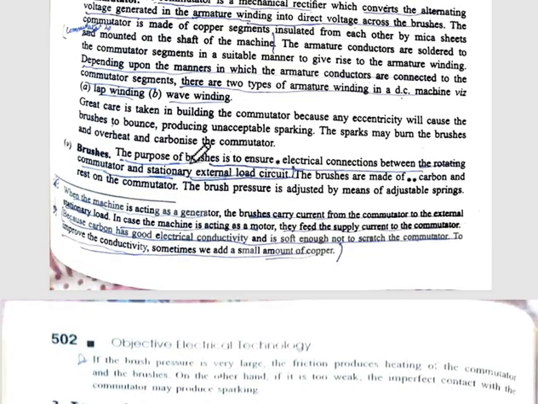Brushes. The purpose of brushes is to ensure electrical connection between the rotating commutator and stationary external load circuit. When the machine is acting as a generator, the brushes carry current from the commutator to the external stationary load. In case the machine is acting as a motor, the brushes carry the supply current to the commutator.